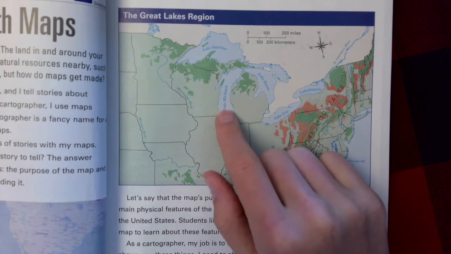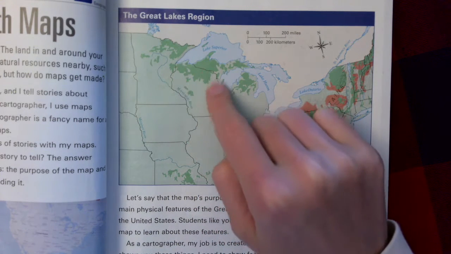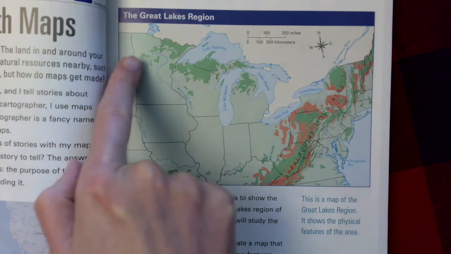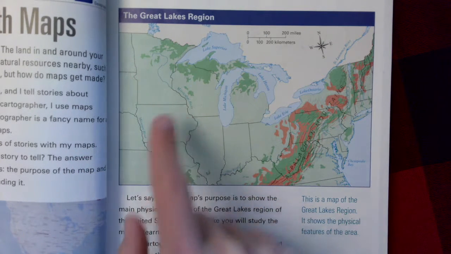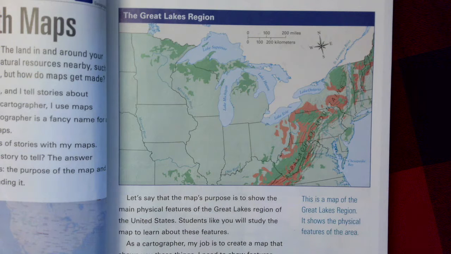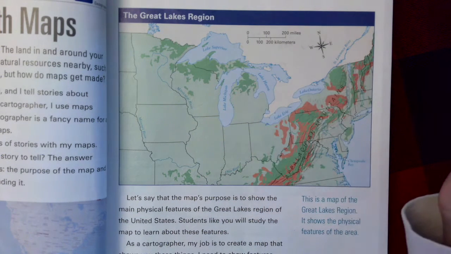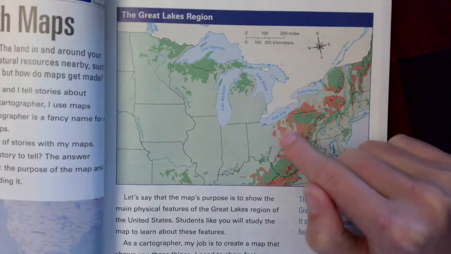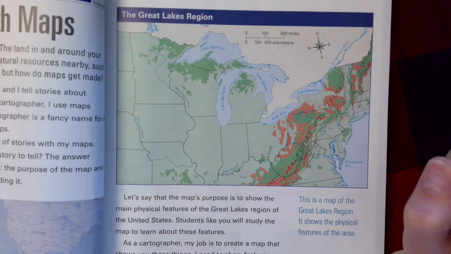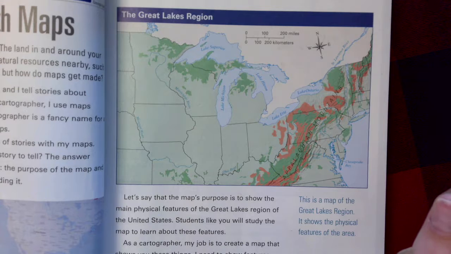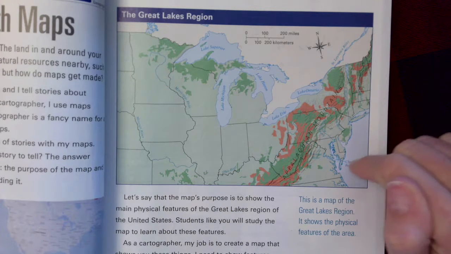Okay, so it can tell us major things like the black lines are the outlines of where the states are. This blue line here is the Mississippi River. And then we have all sorts of different areas. What does this dark green spot up here mean? What does all this brown over here mean? We'll figure that out by using something like a key normally.